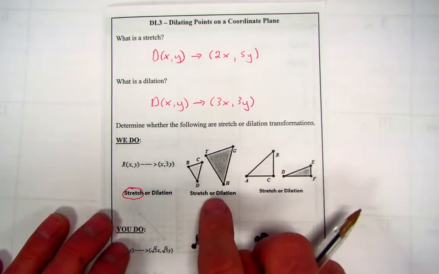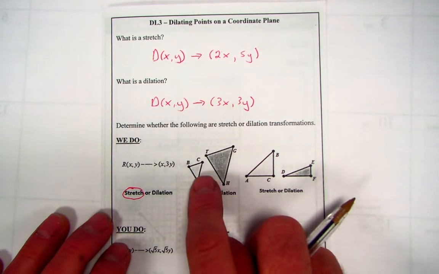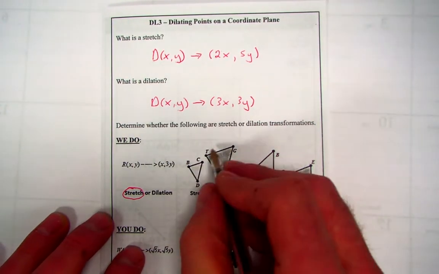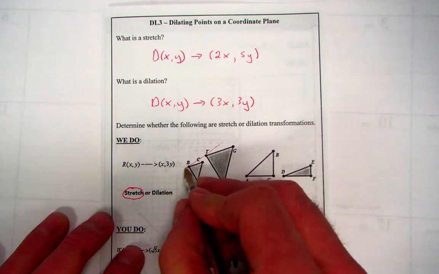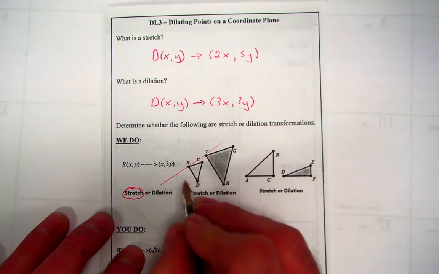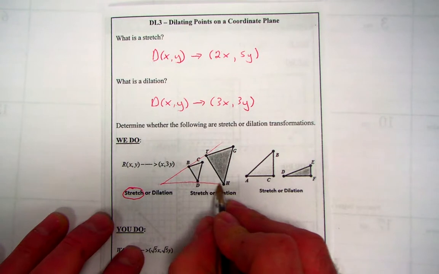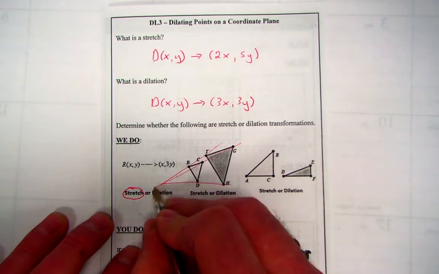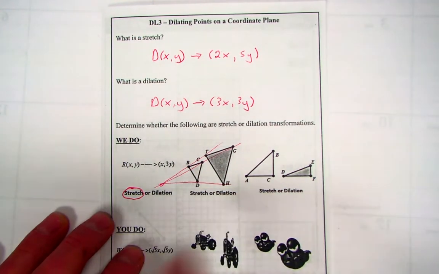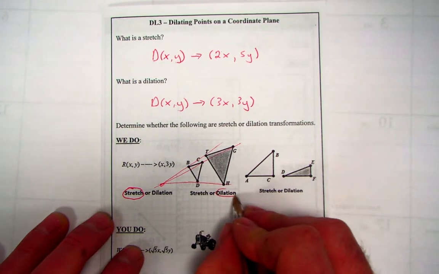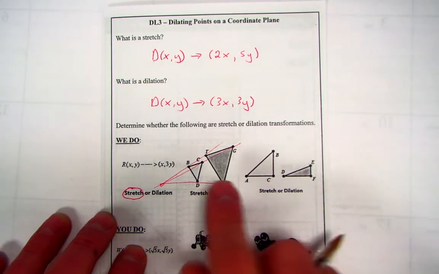Here, just visually, we can see that these two shapes are proportionate. And if you wanted to verify even more, you could, let's say, draw a line between all the corresponding points, and you'll find that they all intersect at the same center. But this is an example of a dilation.